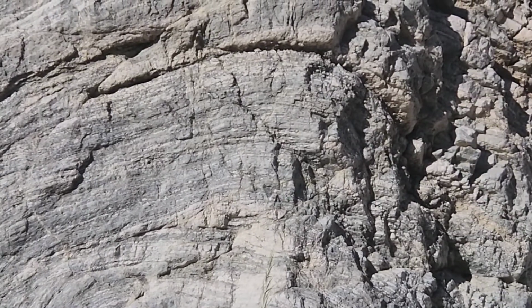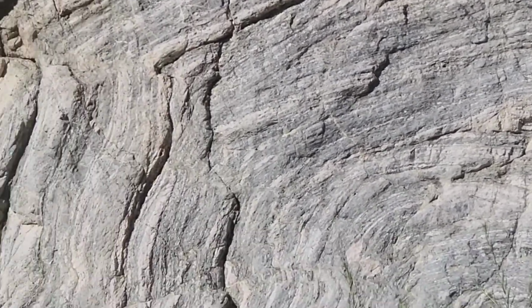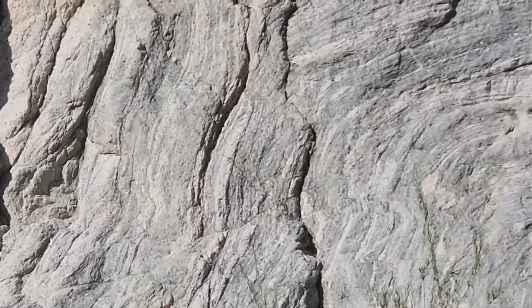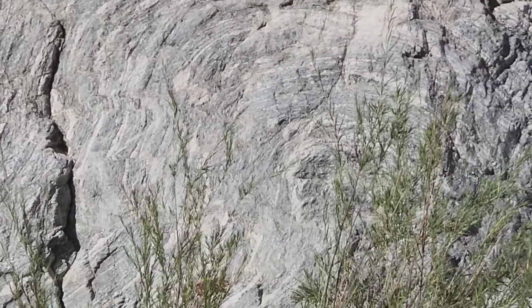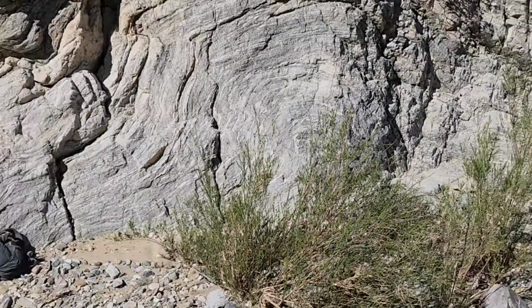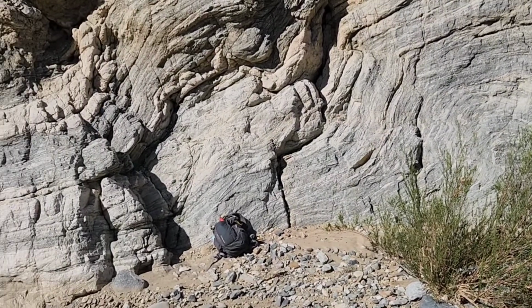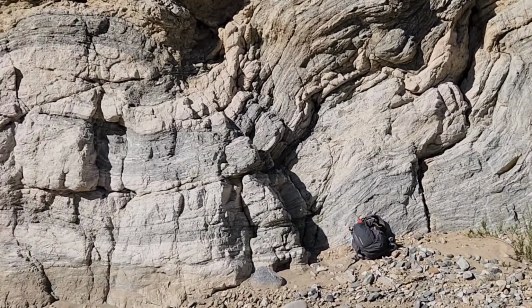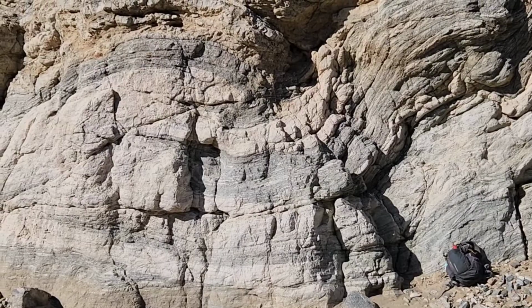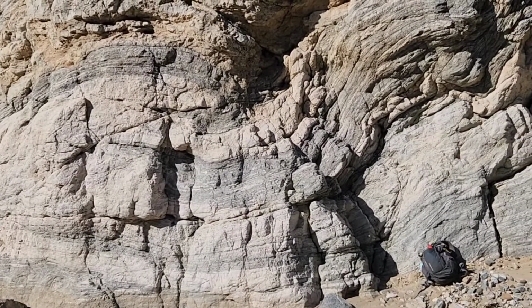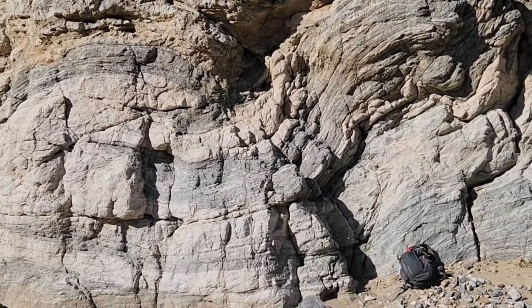And of course, if there's any kind of bedding plane slip, which there would almost have to be to form the liftoff fold, or this fault bend fold I mentioned over to the left here, those are really brittle behavior type features.